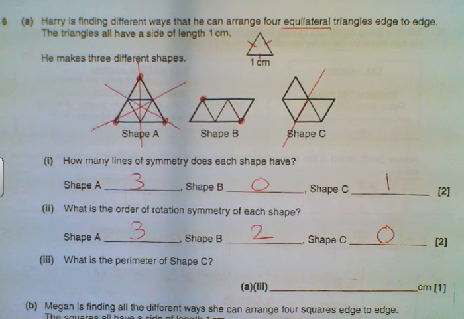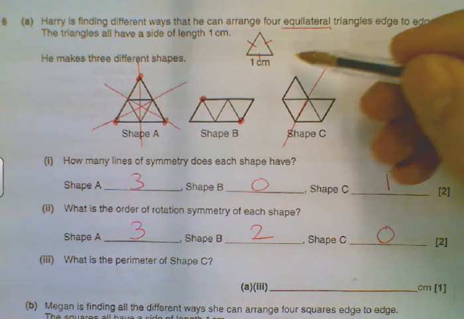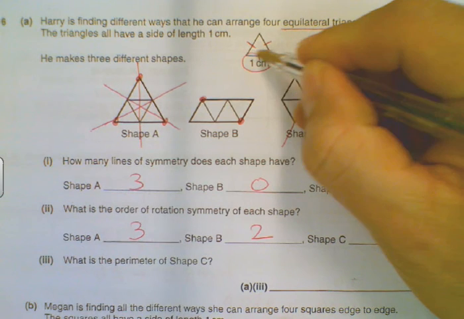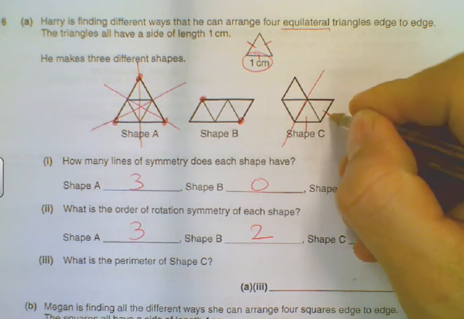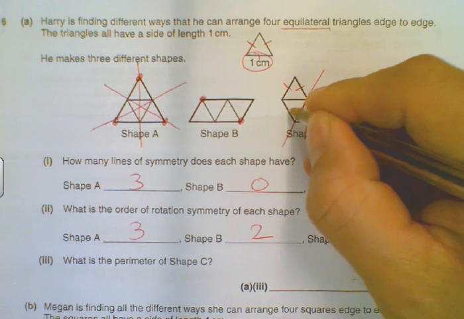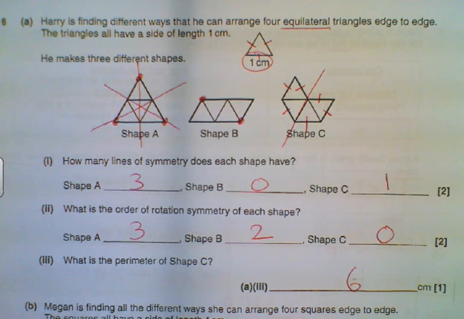What is the perimeter of shape C? Well, if we return to the start of the question, it said that all the sides were the same length because it was an equilateral triangle, and that side length there was 1 centimetre. So every side length of every triangle is 1 centimetre. So the perimeter of shape C is 1, 2, 3, 4, 5, 6 centimetres.